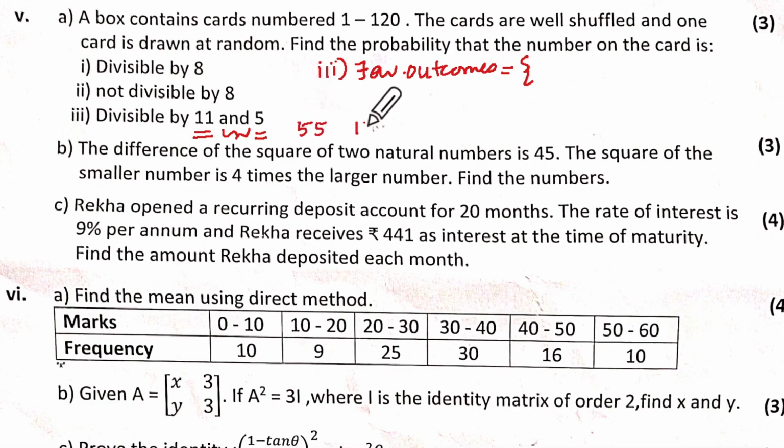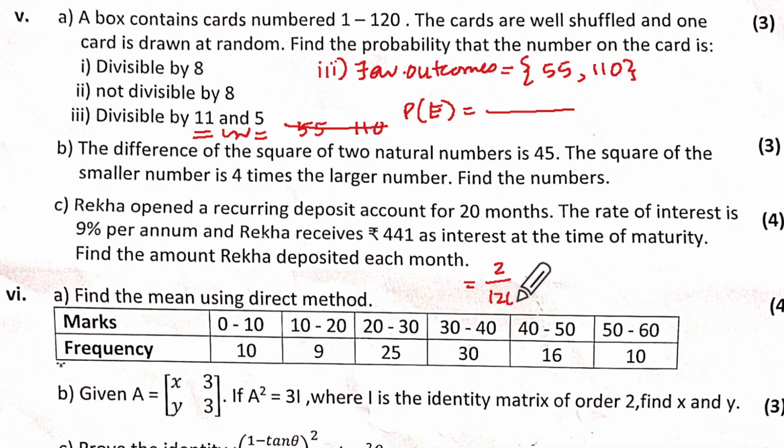Okay, and then it will be 110, which will be divisible. So what will it be? 55 comma 110. Okay, and then you will say probability of the event is equal to favorable outcomes upon number of possible outcomes. That will be equal to 2 out of 120.